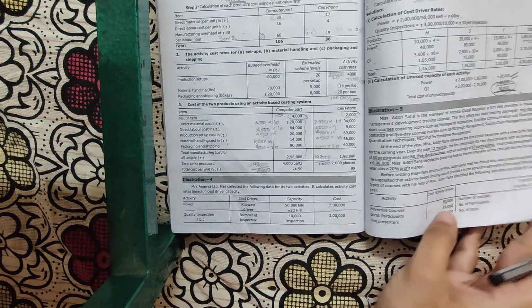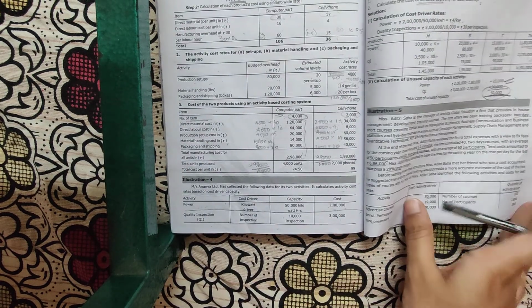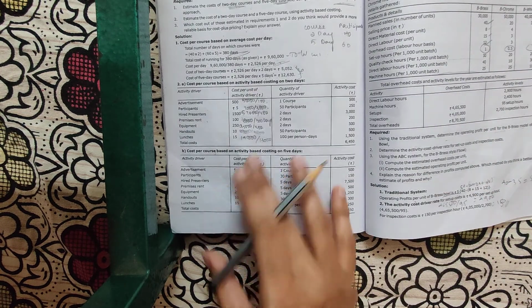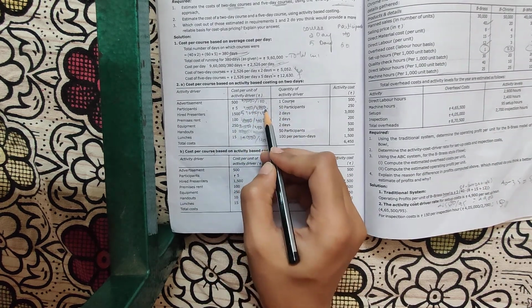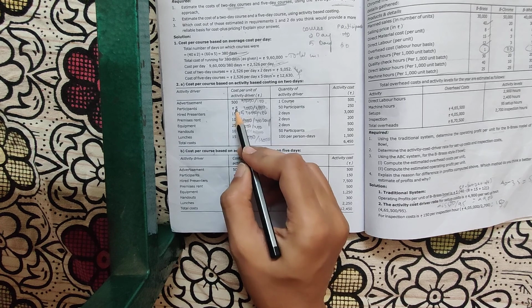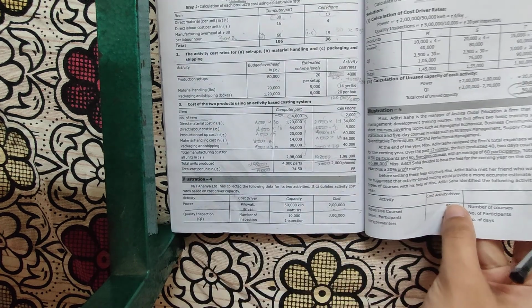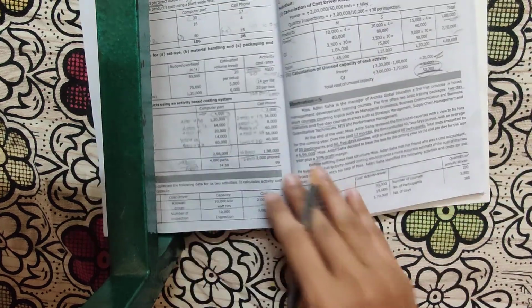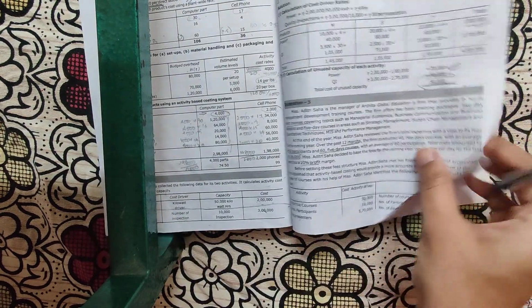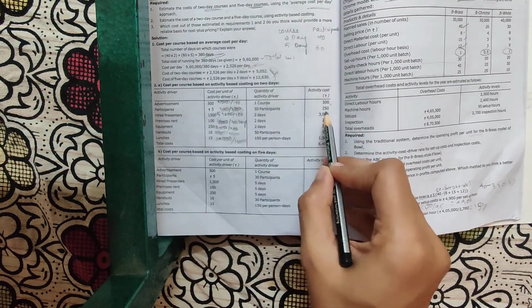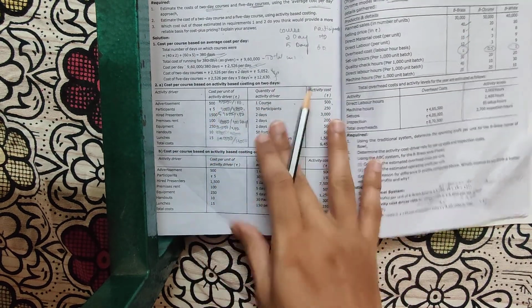Next, you have regarding participants. How many participants are there? 19,000 is the amount, and the number of participants is 3,800. So 19,000 divided by 3,800, you will get 5 rupees. So for 50 participants, how much was it? It tells you in the question that it is 50 participants, right? So it was 250, that is 50 into 5.